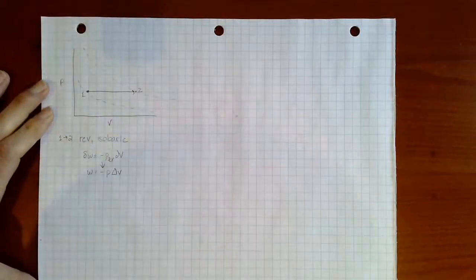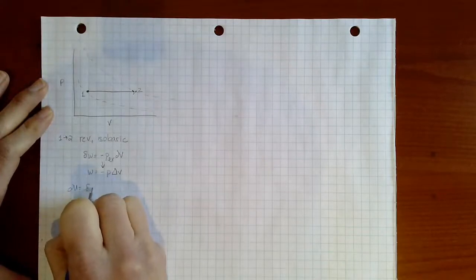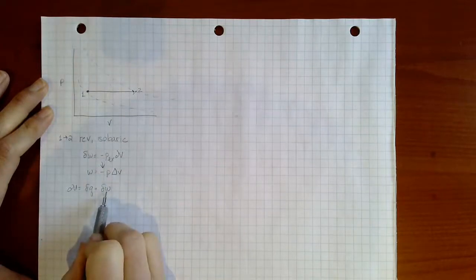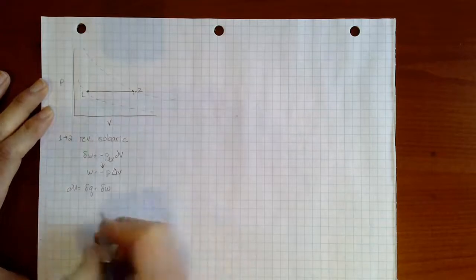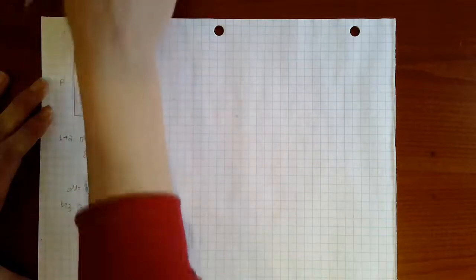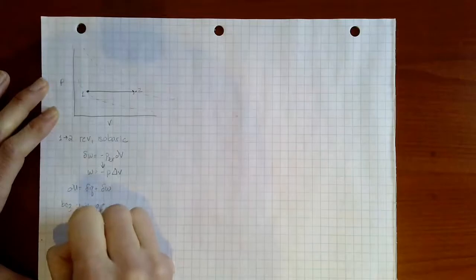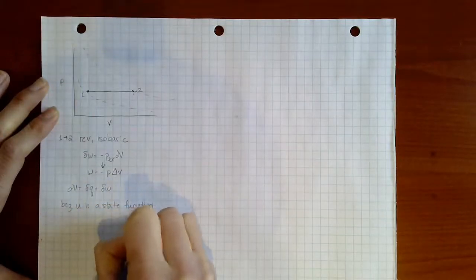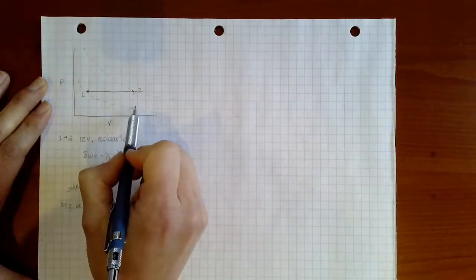But now we're a little bit stuck. We know the work, but we don't have a way to get the heat or the internal energy. But we're going to use the idea that because internal energy is a state function, we aren't confined to staying along this path to calculate the change in internal energy between state 1 and 2.